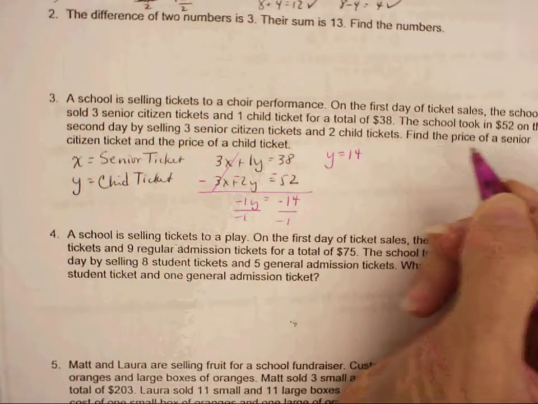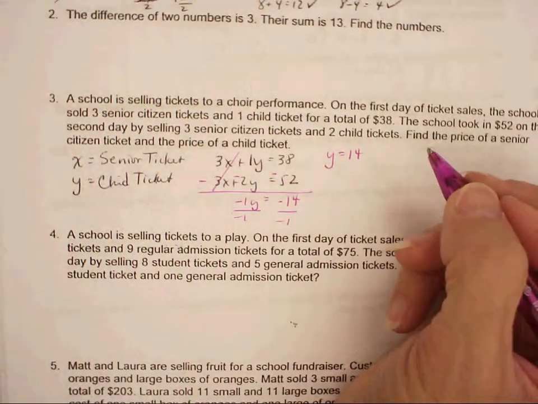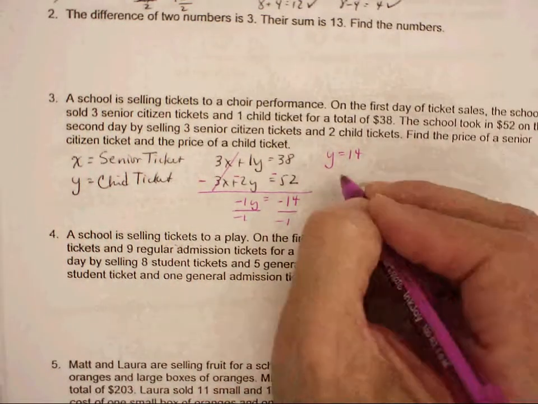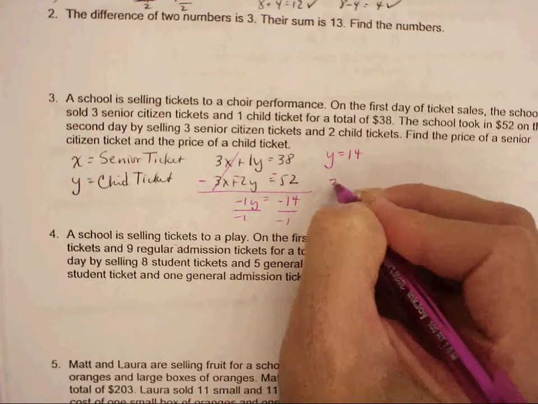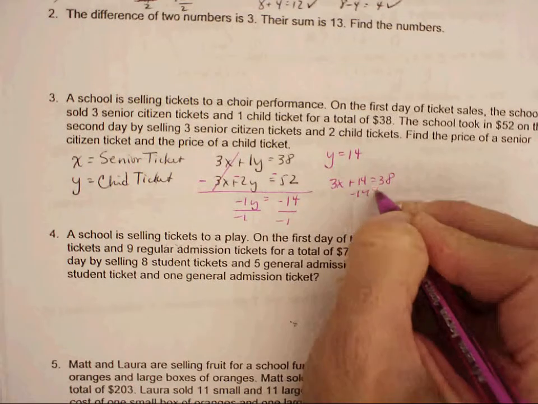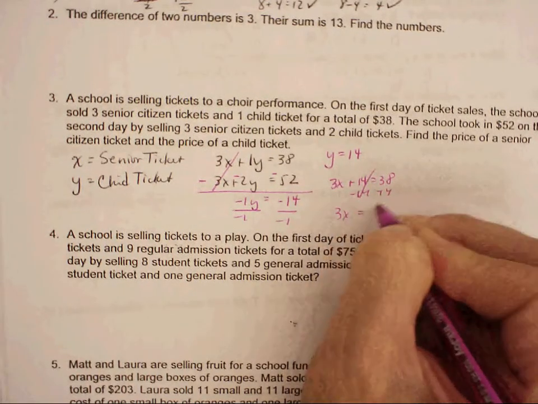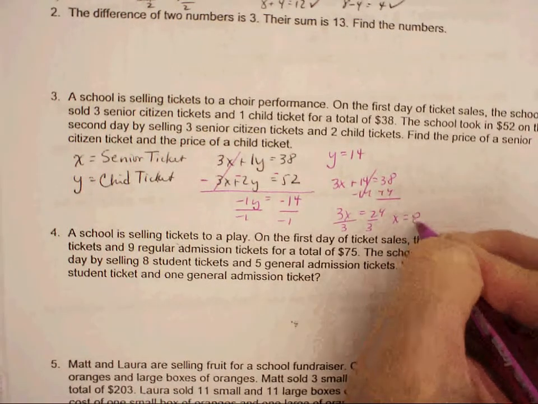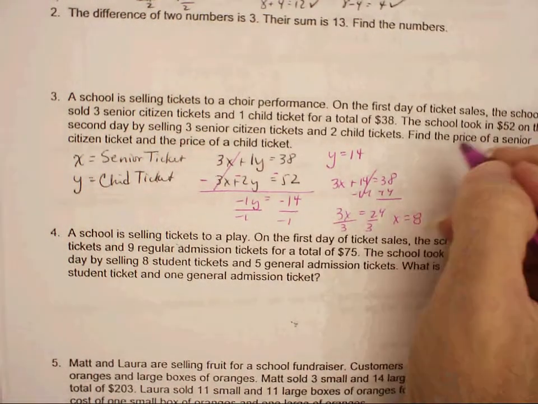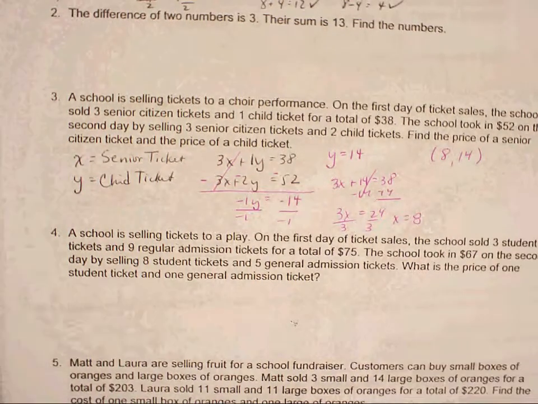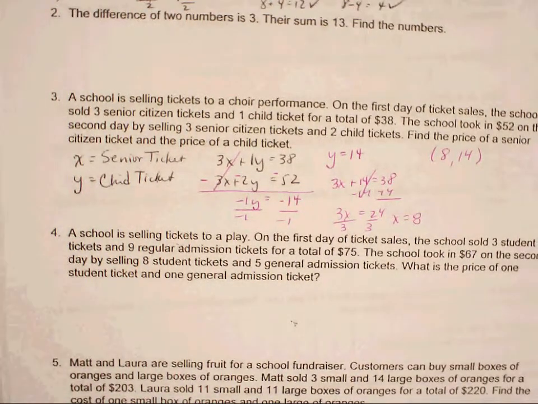Now, how am I going to get my X, Rachel? Perfect, Rachel. So I think that we sold 8 senior citizens tickets and 14 child tickets. How do I check it? Good.